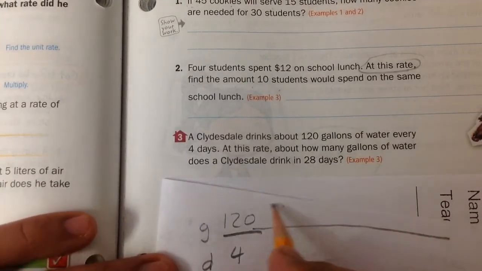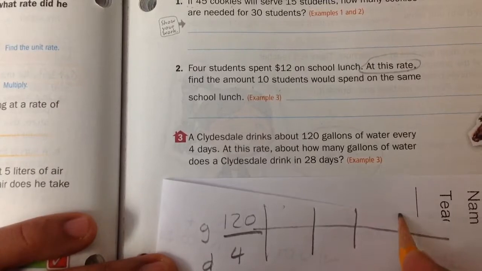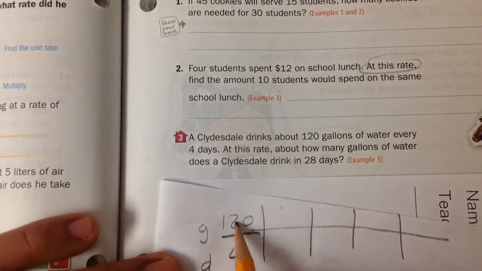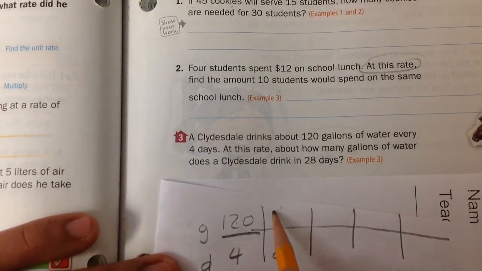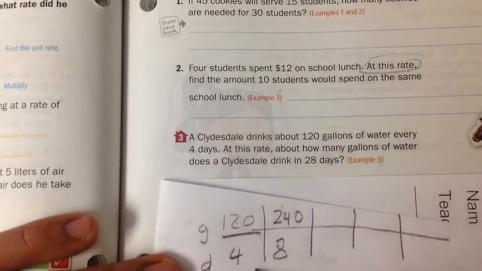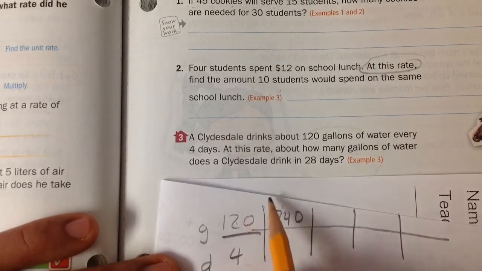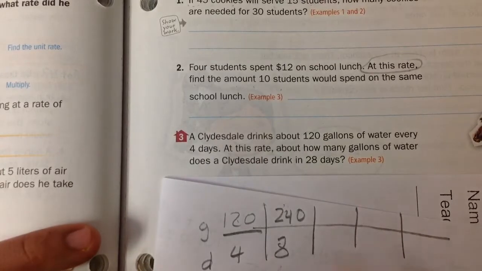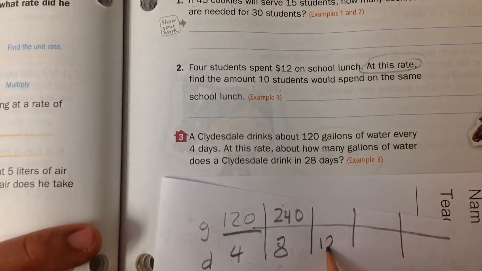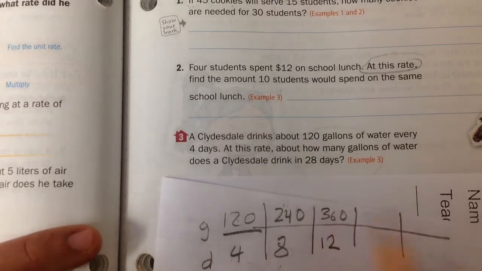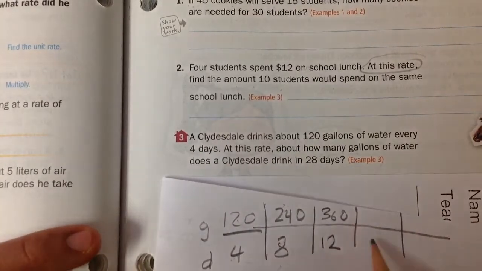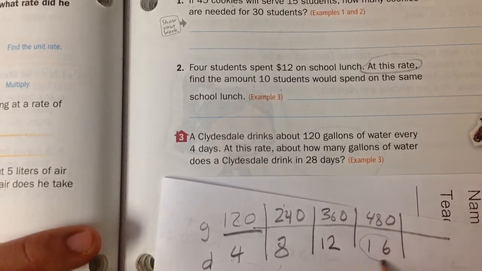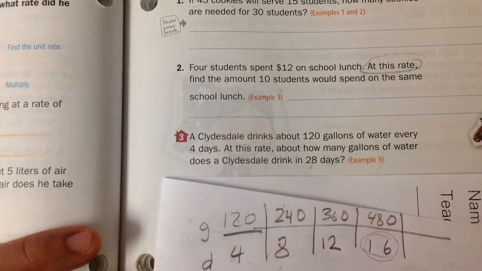Now, if I wanted to, I could make a table, right? See my table? And I could go, all right, well, if in 4 days it does that, in 8 days it'll do 240, right? Because if I increase this by 4, then I must increase this by 120, or multiply by 2 over 2. All right, well, if I increase another 4 days, that would be 12, and this would be 360. All right, let's do another 4. That would be 16, and now we're at 480. But do you see how I'm still pretty far away from 28 days?